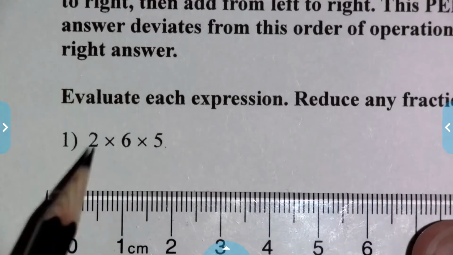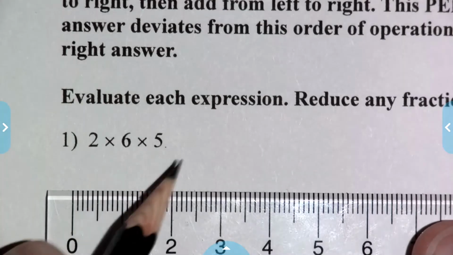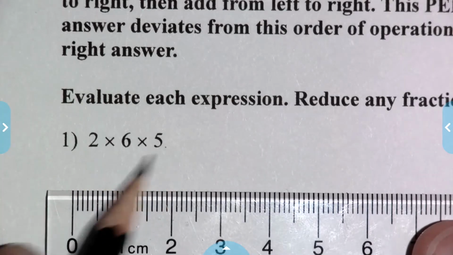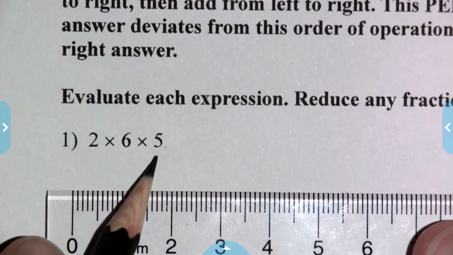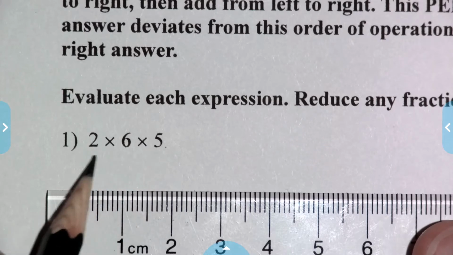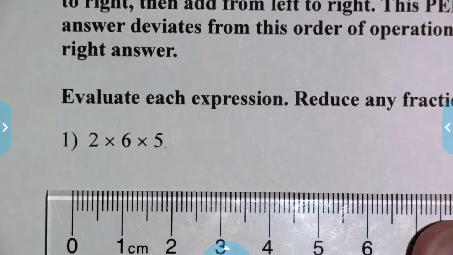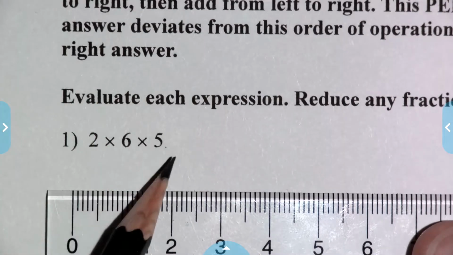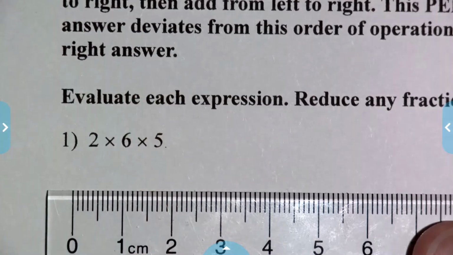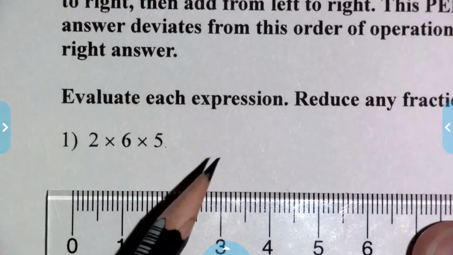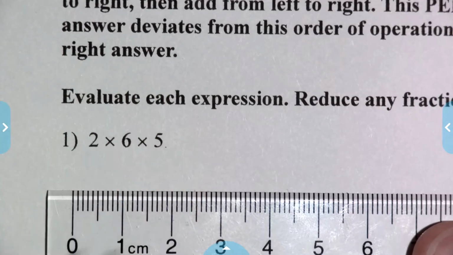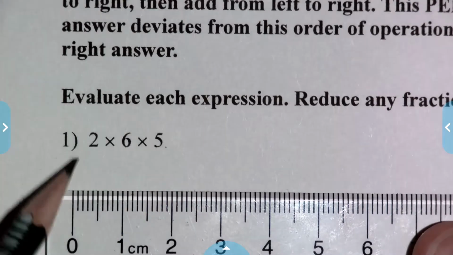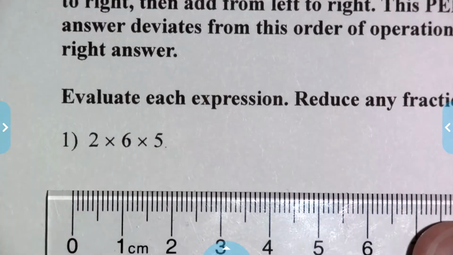Now, one thing to remember is that when you're dealing with one type of operation here, like multiplication, we just multiply left to right. We would do the same thing if we had multiplication and division. Those kind of go together. We would just move from left to right. Same thing with addition and subtraction. If those are mixed up, you would just move from left to right.